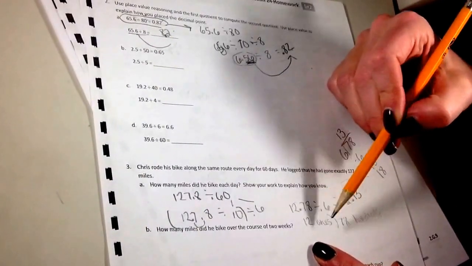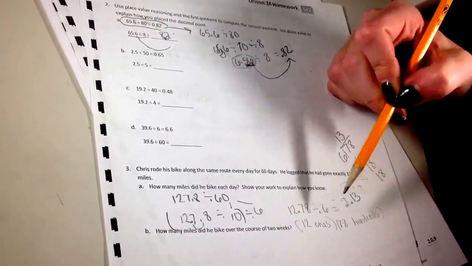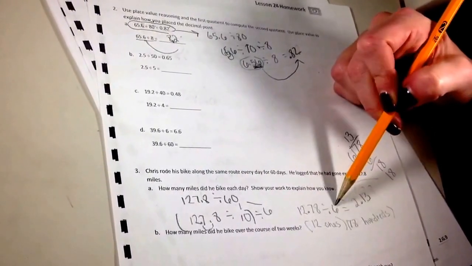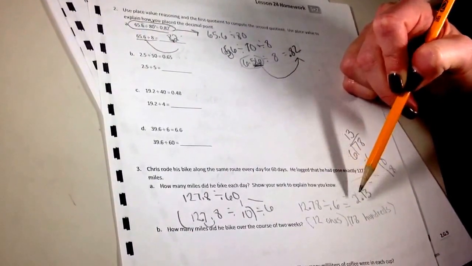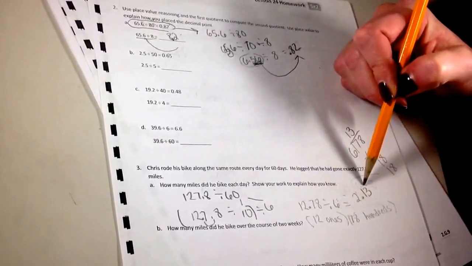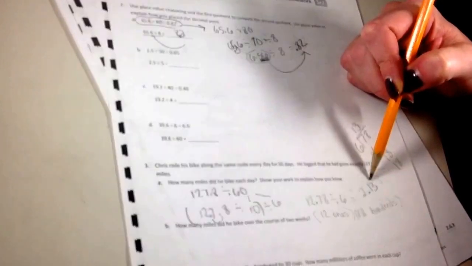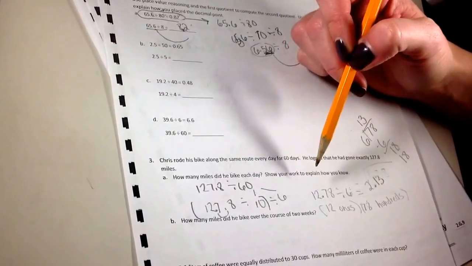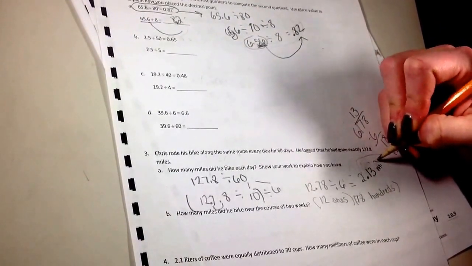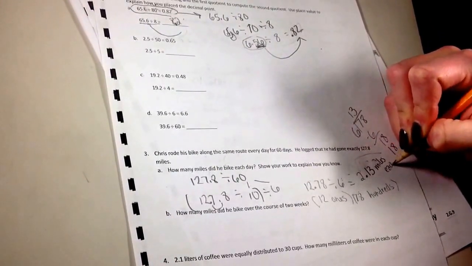So when I split it into factors of 6, I had 12 ones divided by 6 gives me 2 ones. 78 hundredths divided by 6 gave me 13 hundredths. How many miles did he bike? So that's how he biked 2.13 miles each day.